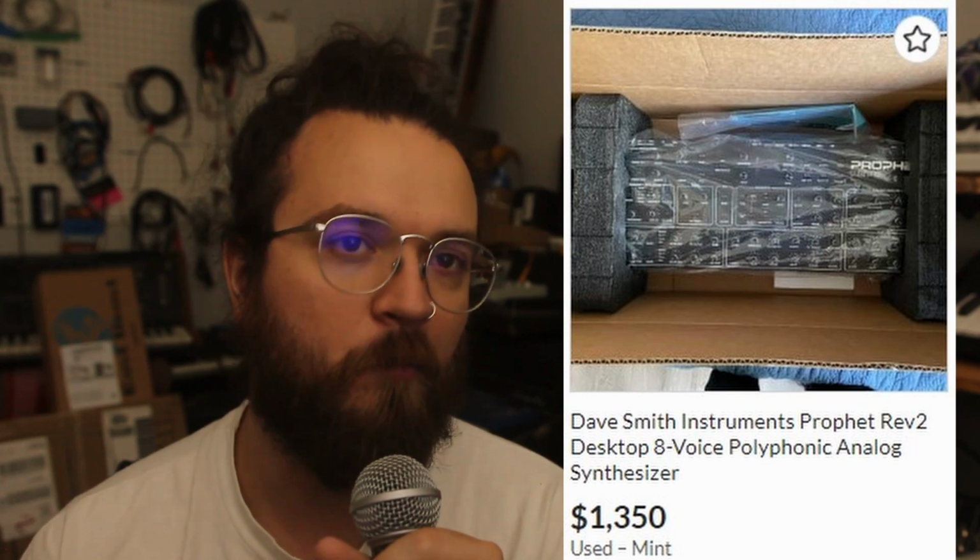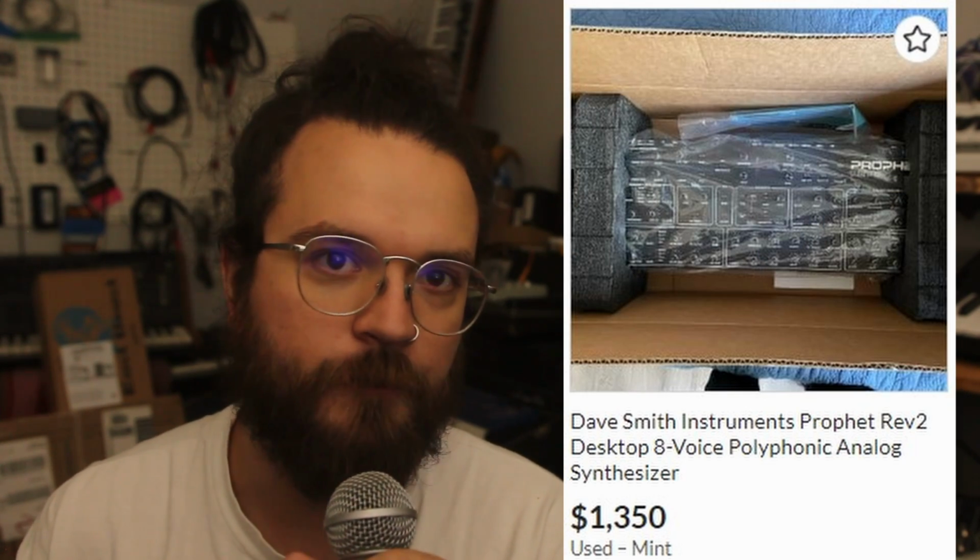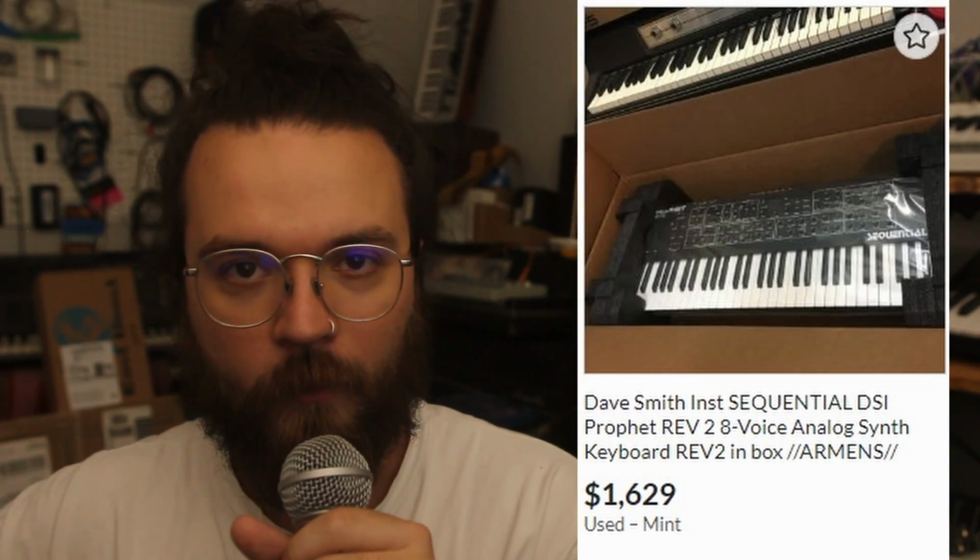So the Prophet 8 Rev 2 is the closest comparison in a few ways. You can get 8 or 16 voices. You can get it in a module or a keyboard version. It has built-in effects and a mod matrix. All that stuff is pretty similar. Used prices for the module with 8 voices are about where the Take 5 is, right? But as soon as you get the keyboard version with 8, it's more, let alone the module or the keyboard version with 16 voices. It's about $1,900 was the last I can remember.